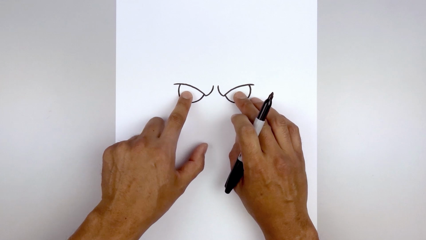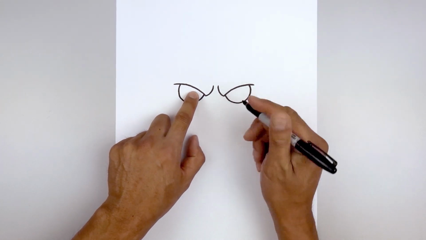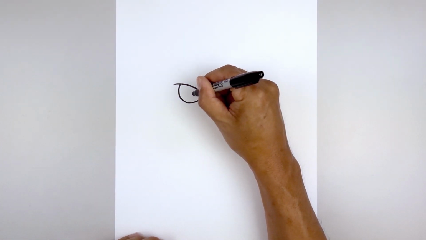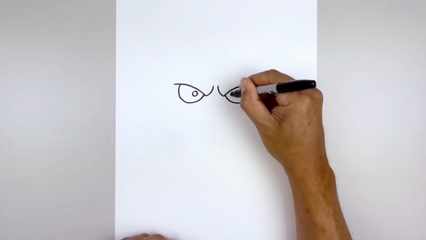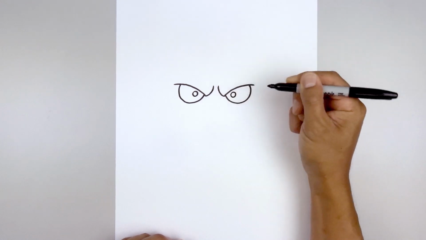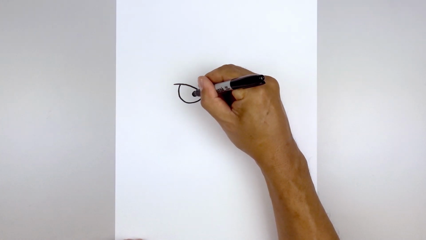Now we want to draw two small circles for the pupils, but we're going to push them towards the inside. So let's start on the left, draw a small circle, and then we'll line this up on the right, and then we'll fill the pupils in black.